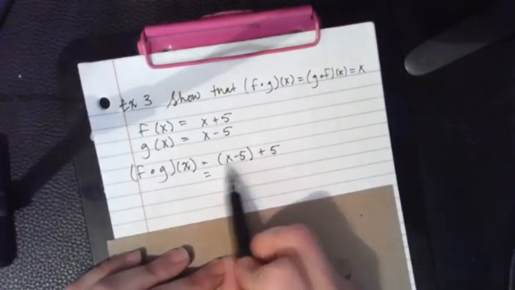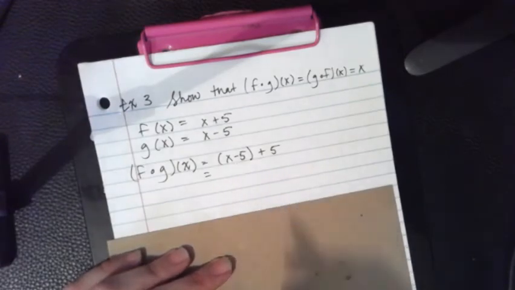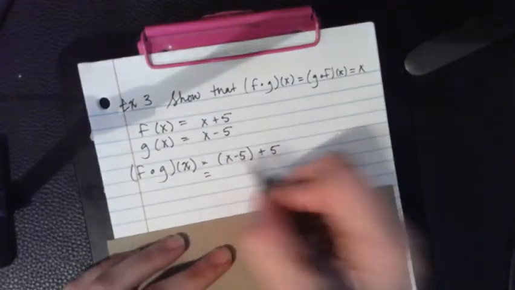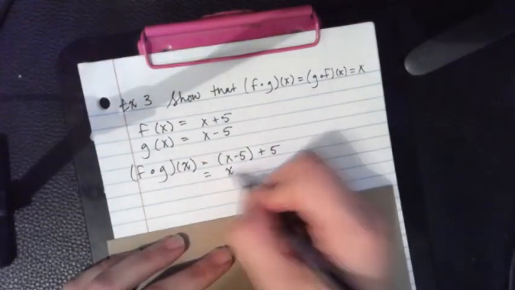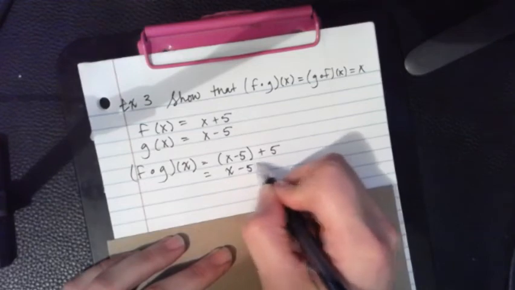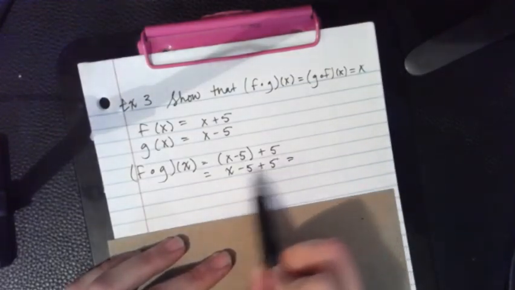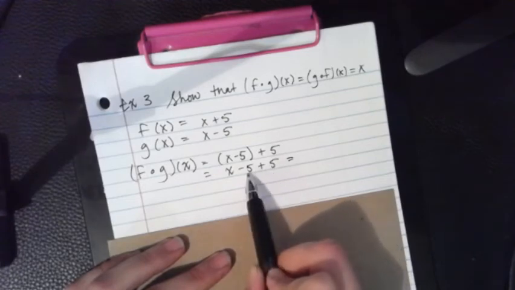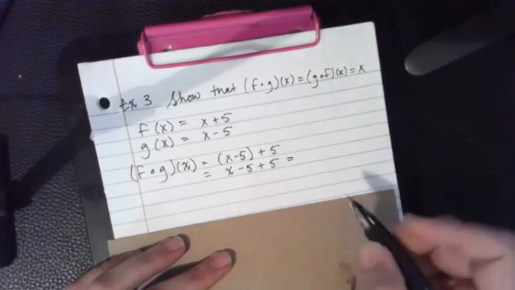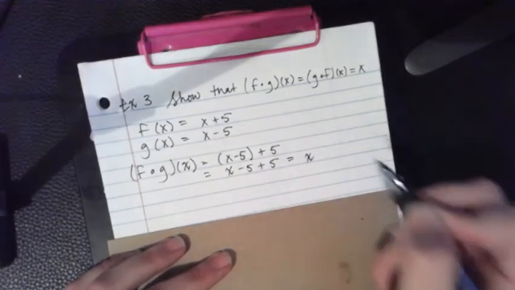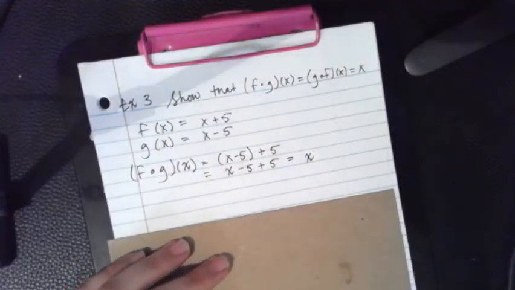Okay. I have these parentheses to show myself what I'm inputting in for x, but looking at it, I don't really need them. So I can just let them go, and I'm looking at x minus 5 plus 5. The only thing I can simplify here are my 5's. Negative 5 plus 5 is 0, so I'm just left with x. Okay.